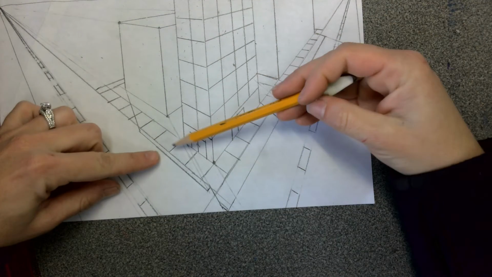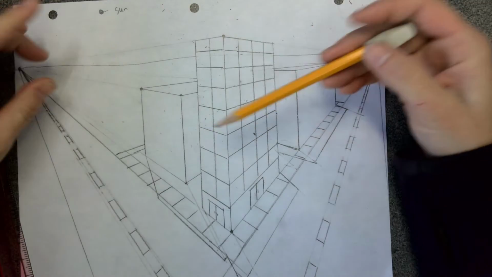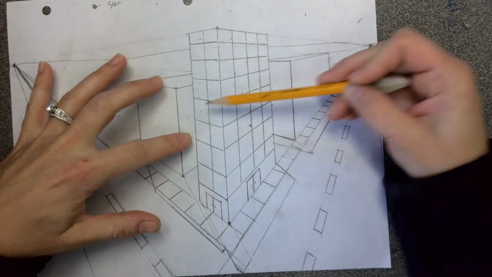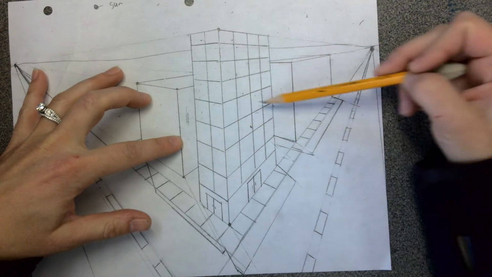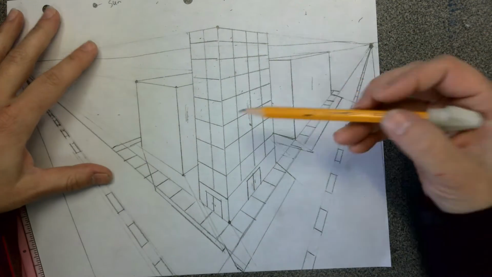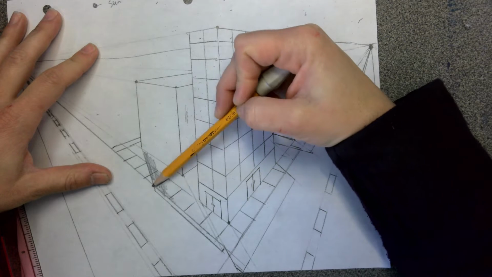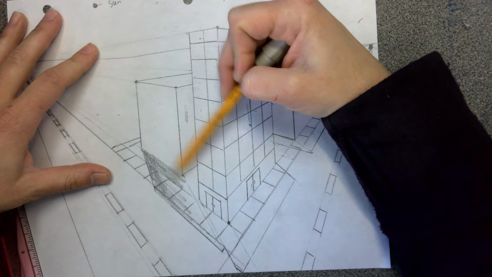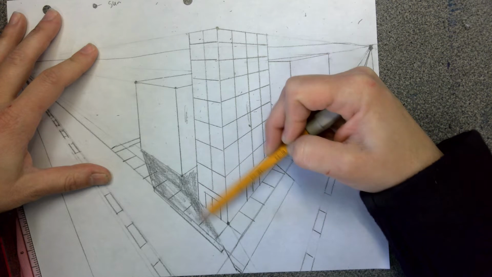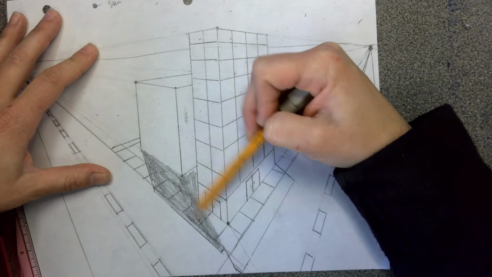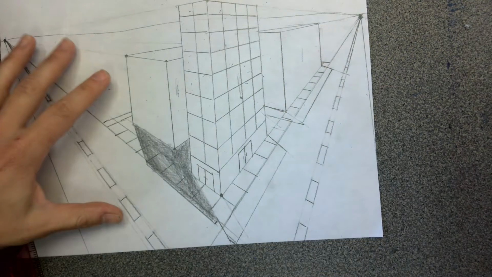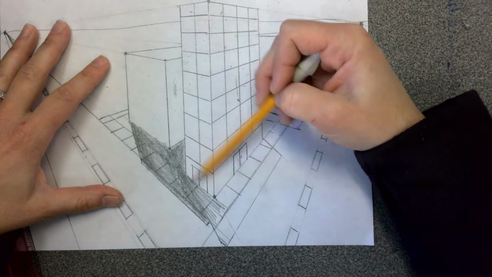So now I know where my cast shadow is, and I also can figure out what is going to be the darkest side. If my sun's over here, my darkest side is going to be the one that's furthest away. So this is going to be dark, this is going to be dark, this is going to be dark. My cast shadow is going to be probably darker than my building itself. So I'm going to go ahead and put in a cast shadow first. And it's just going to be a flat shadow. If you go outside on a sunny day, the shadows are just flat. They don't fade really because you just have one light source. So that's going to continue on into the shadow of this building.